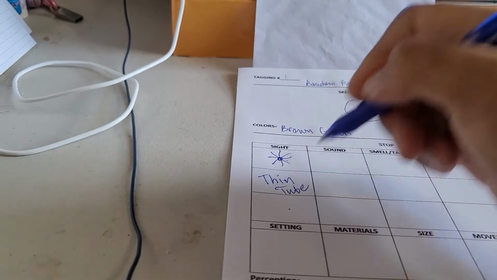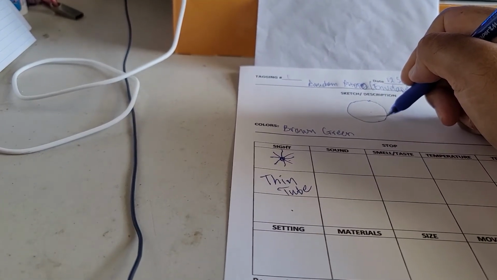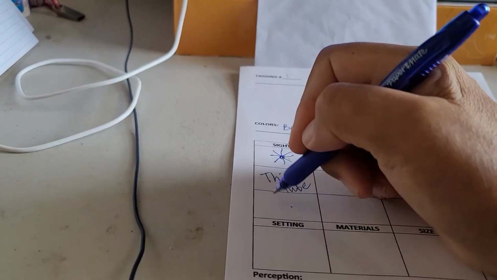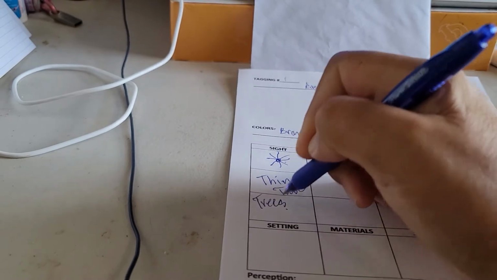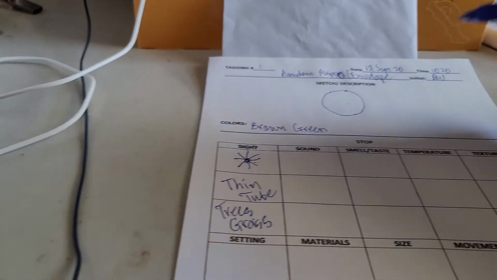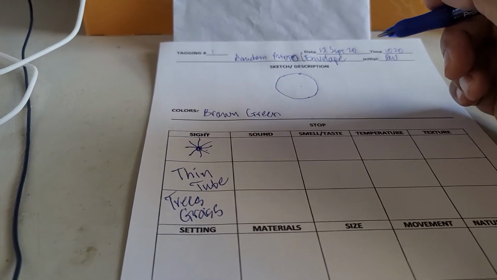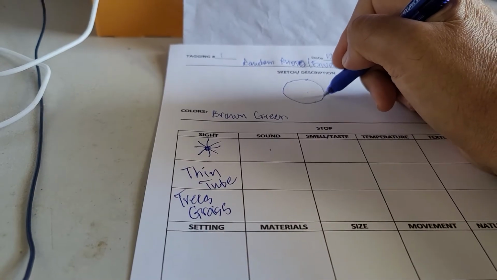Give me the third sight. It's trees and grass, okay? Sound. What sound is this making?